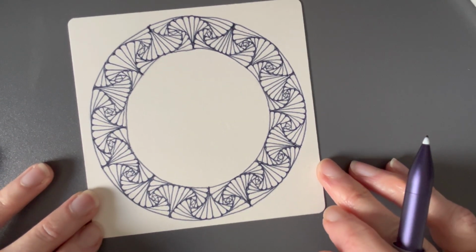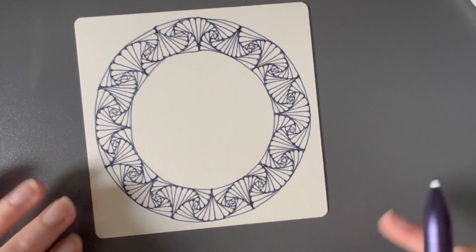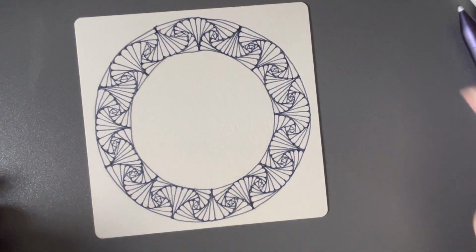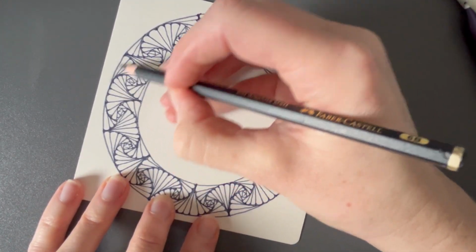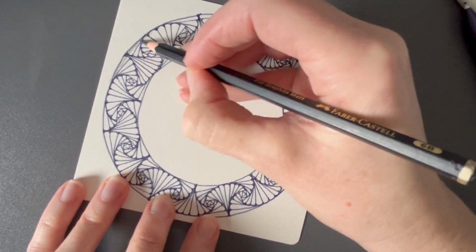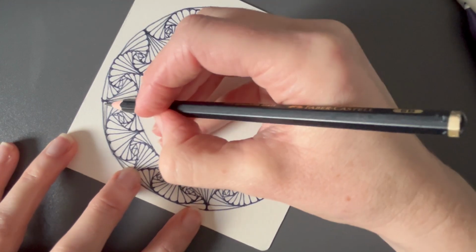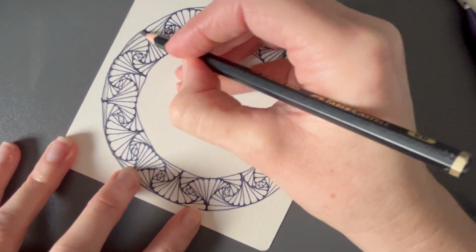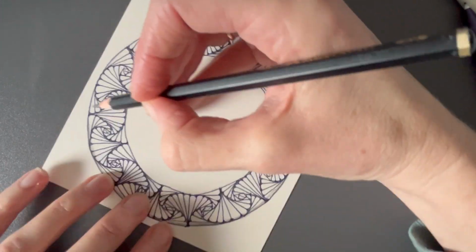There we go. That's us all the way around, and all the extra ink has been added. So what I'm going to do just now is move to my pencil. I'm only using this pencil because I'm recording this. It's a matte graphite pencil by Faber-Castell.